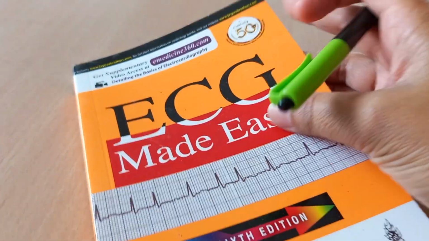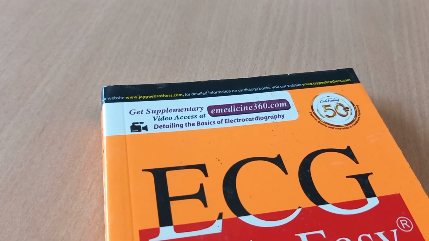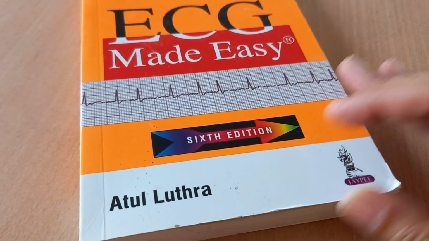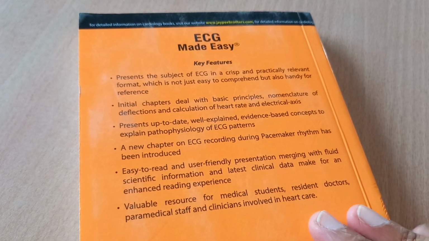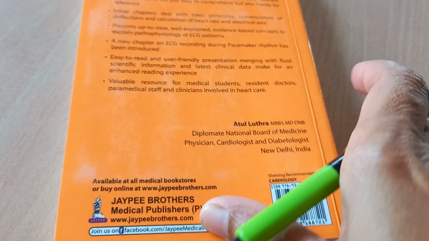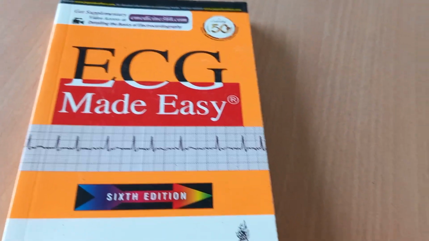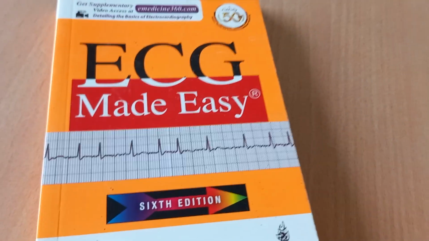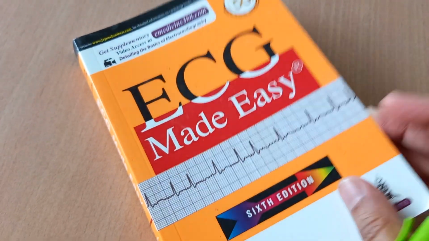So people, now let us look at this ECG Made Easy book by Atul Luthra. There are many books like this in the market. We'll show you one more that we have reviewed here. This one also we have seen. Well, this video is mainly about this book, which is by Atul Luthra. Let's look into this.